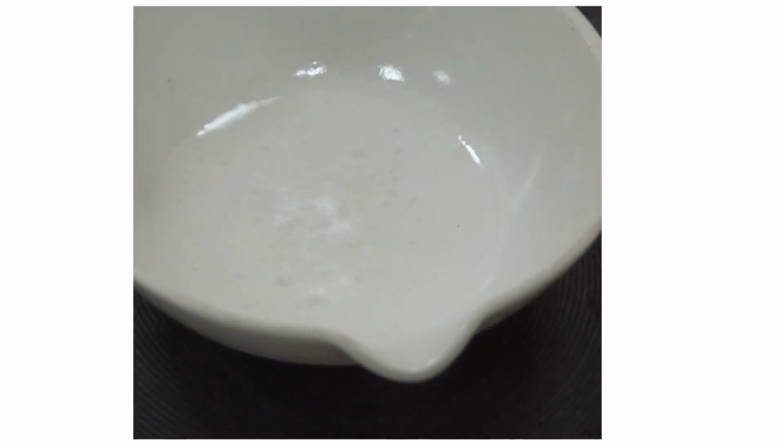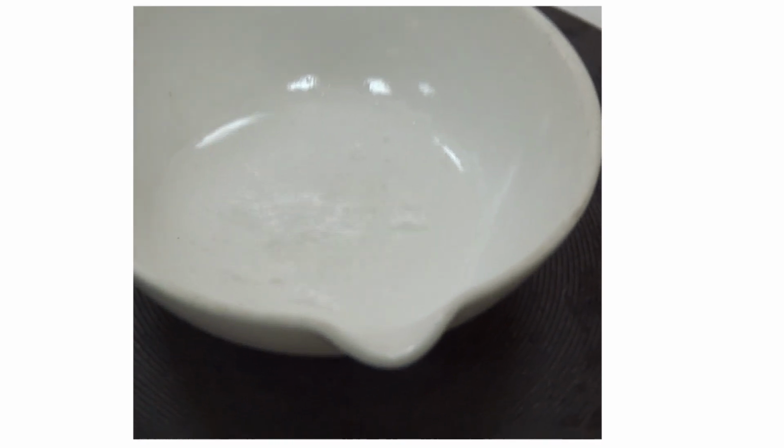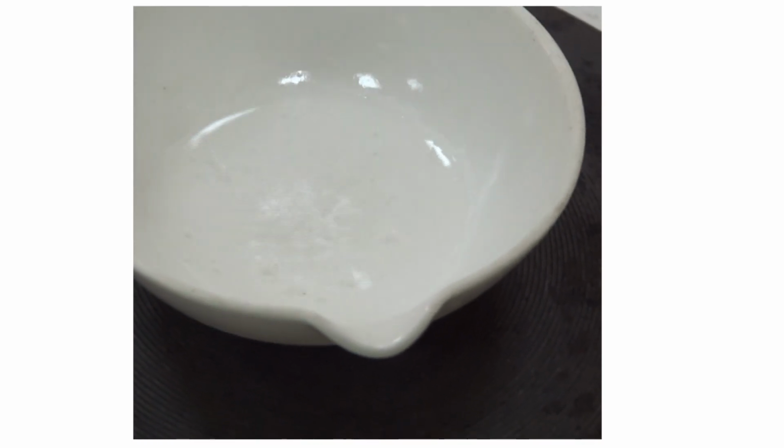Hot materials such as an evaporating dish can't be held by hand to avoid burning. Look how the scientist is removing the evaporating dish by using tongs formed from wood.